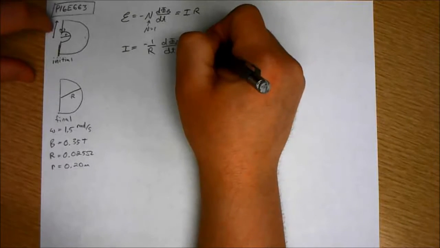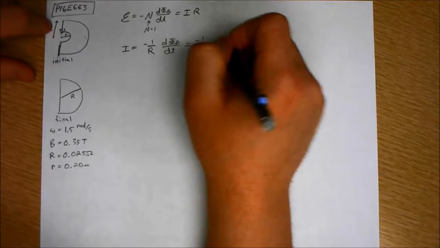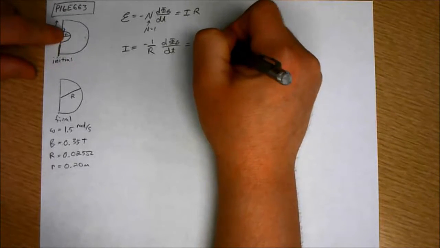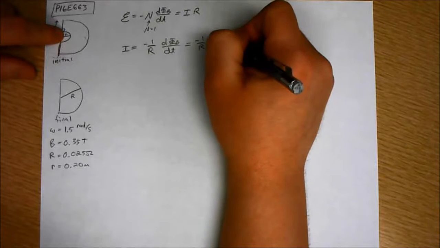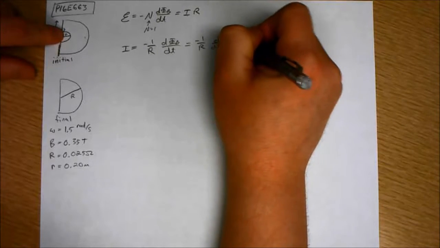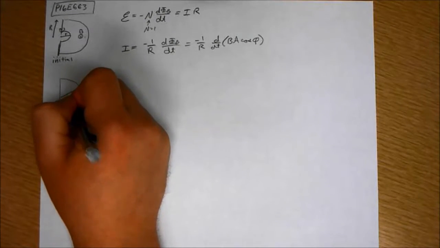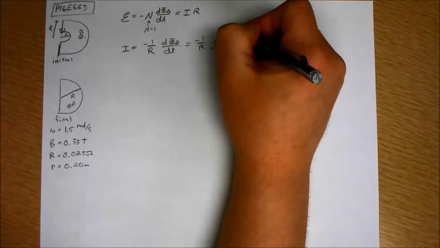Okay, so let's expand it further. Negative 1 over R, we just have that extra 1 over R added to convert from EMF to current, times d dt of the flux, which is B A cosine of phi. So the question is here, what is varying and what is fixed? Well, the magnetic field we're told is out of the plane, and it's fixed. It's the same the whole time. So this is fixed.